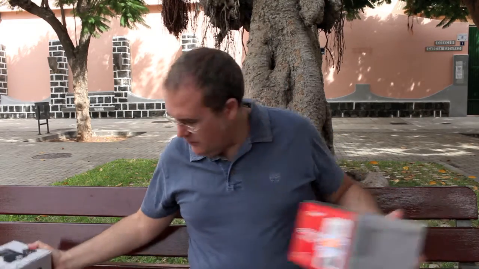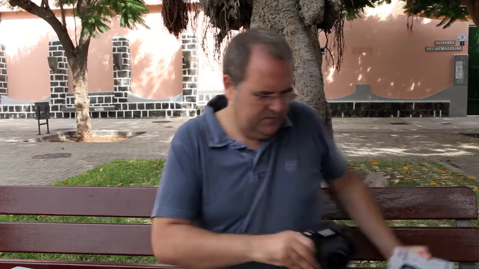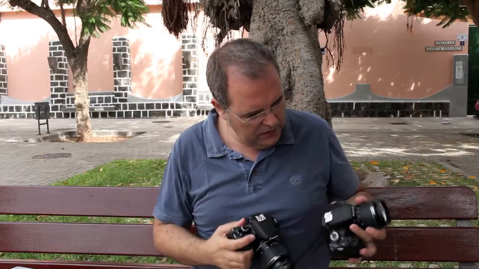What else could I say? Both have full HD movies. It means you can go up to 30 frames per second, and they're really similar. As you can see, here's the 600, here's the 650. When you look at them, they're really similar, but there are some differences.